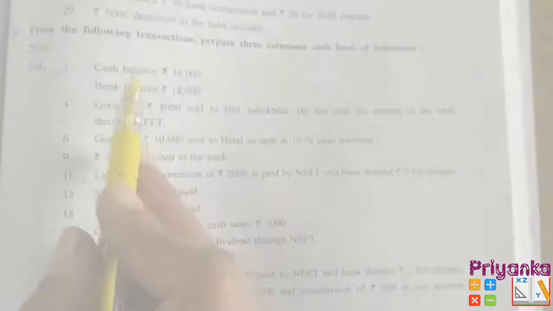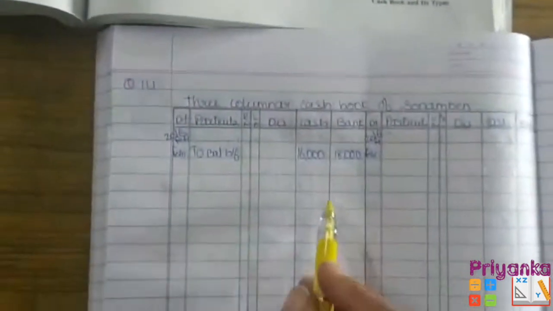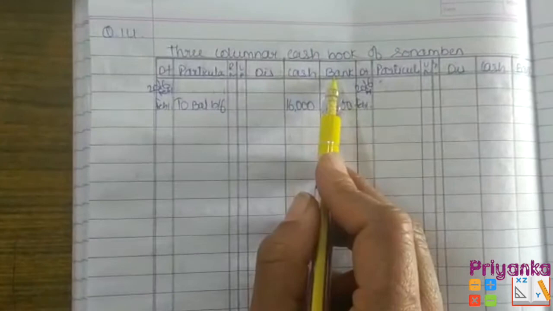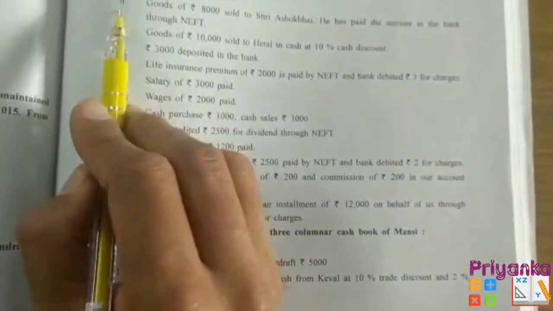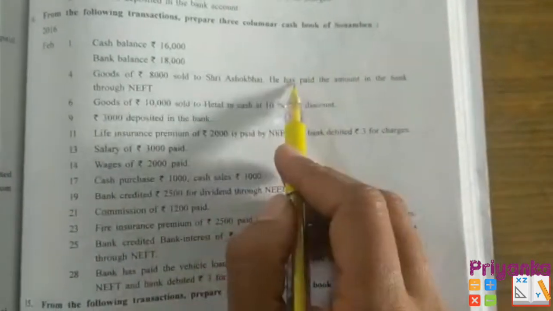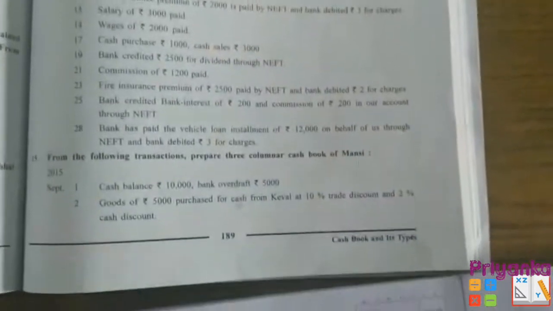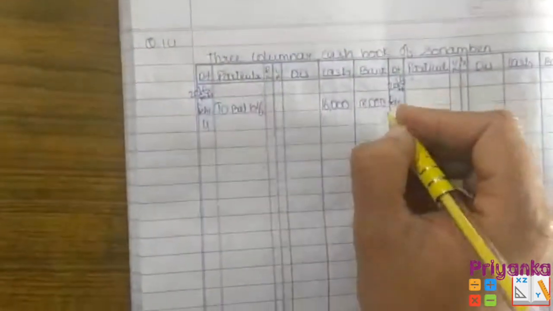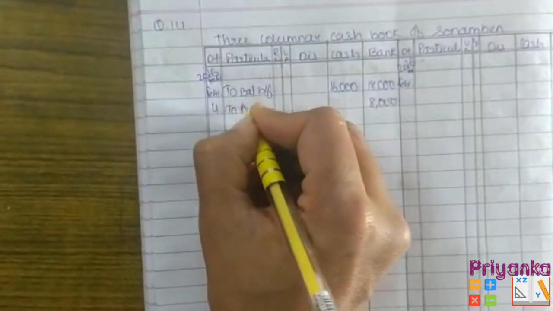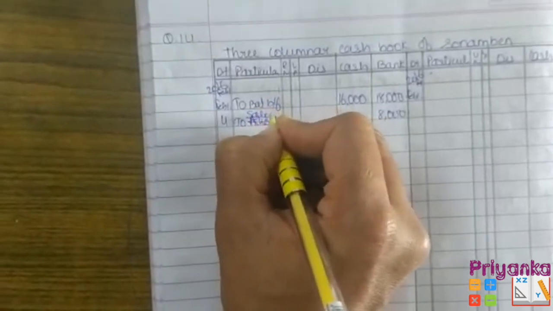Here is the first transaction, cash balance of 16,000 and bank balance of 18,000, which will come on the cash book debit side, 16,000 in the cash column and 18,000 in the bank column. Fourth transaction, goods of rupees 8,000 sold to Shri Ashok Bhai. He has paid the amount into the bank through NEFT. So the direct entry will go in the bank column, that is 8,000, and it has been paid by Ashok Bhai. So we'll write down the name. No, sorry, it's a sale transaction, so write down sales account.